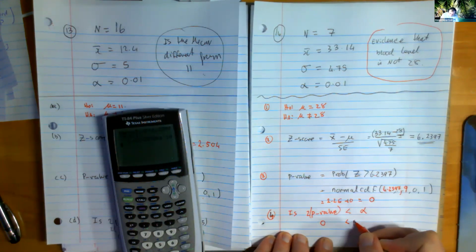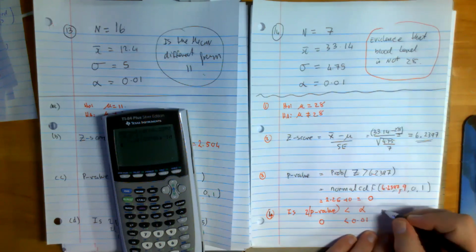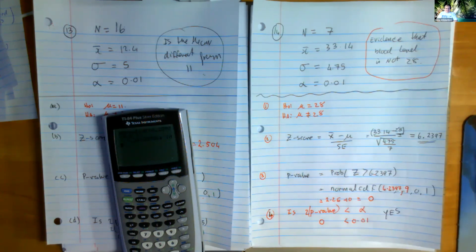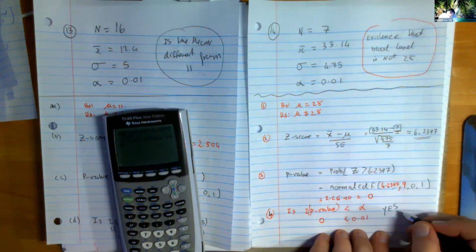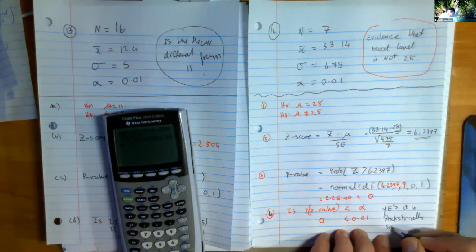Is this less than 0.01? Not a trick question. Is this statistically significant? Yes or no? It's going to be yes. Yay, yes. See, that's called feedback. It means that you know what's going on, and that's good. So yes, it is statistically significant.